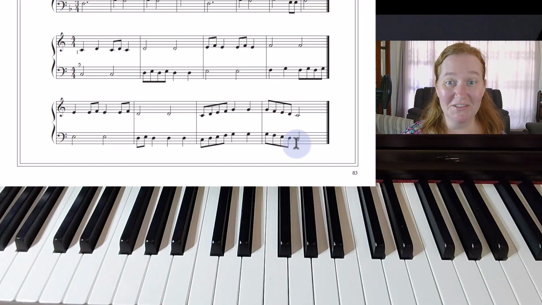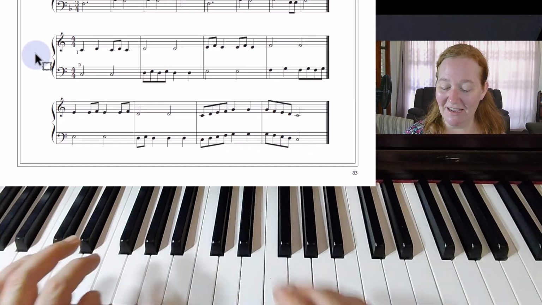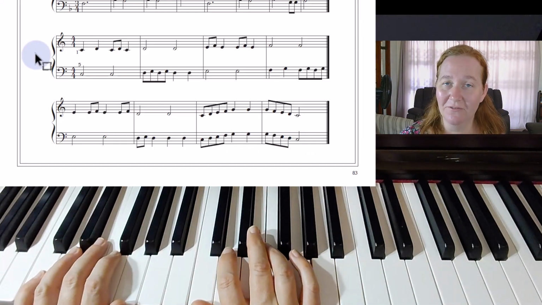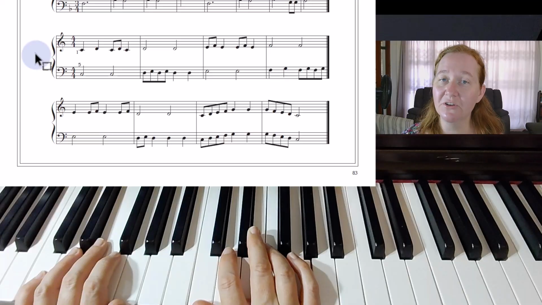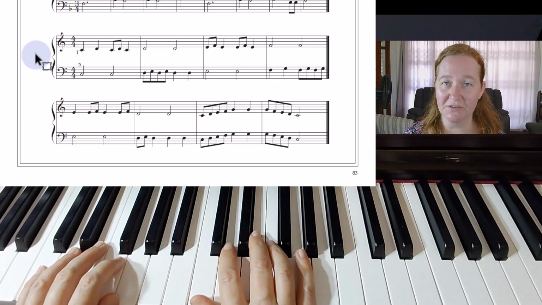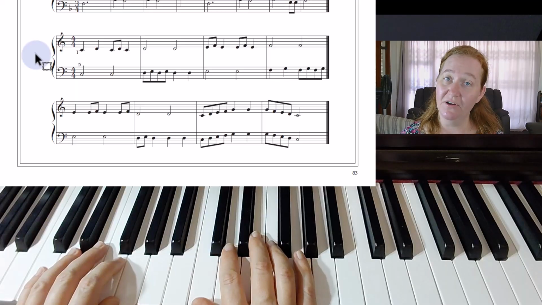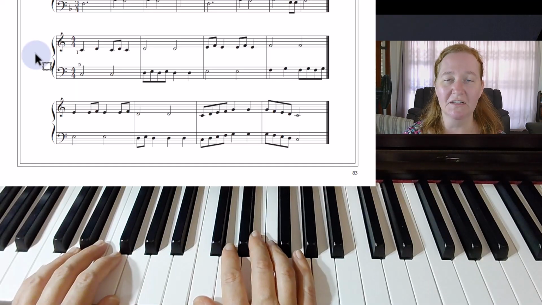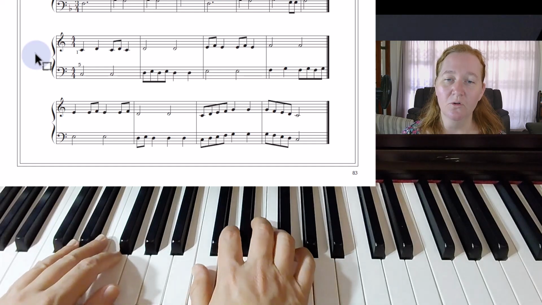Okay, now let's put the two hands together and see what we can do. So again, I'm going to play it slowly at first, but you know where to put your hands. So I'm just playing it slowly so that you can watch it and make sure that your hands are in the right place. And then I'll play it faster, at the tempo, the speed that you're going to want to get to. So I'll count it out as I'm going.